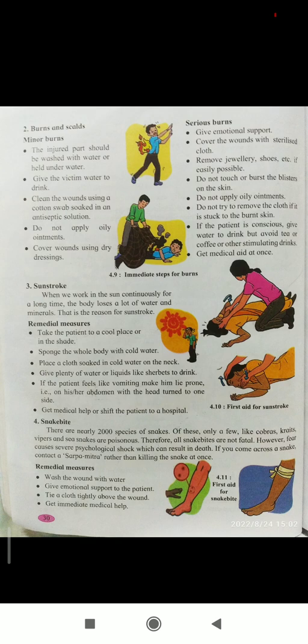Sunstroke. When we work in the sun continuously for a long time, the body loses a lot of water and minerals. That is the reason for sunstroke. Remedial measures are: take the patient to a cool place or in the shade. Sponge the whole body with cool water. Place a cloth soaked in water on the neck. Give plenty of water or liquids like sherbet to drink. If the patient feels like vomiting, make him lie prone on his abdomen with his neck turned to one side. Get medical help or shift the patient to a hospital.